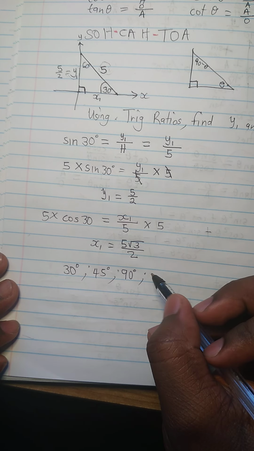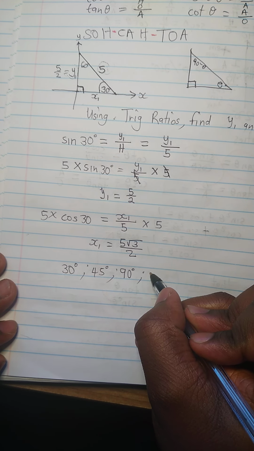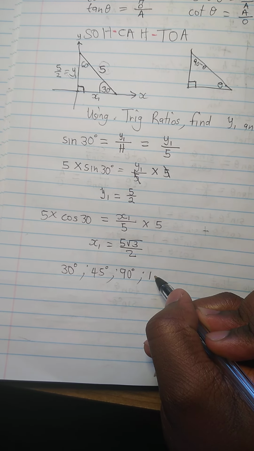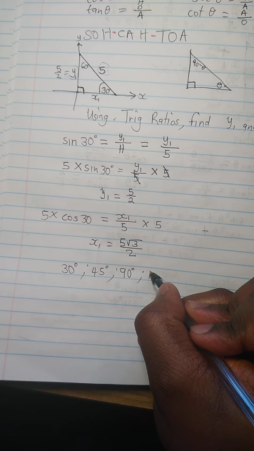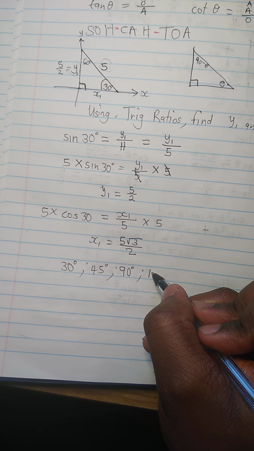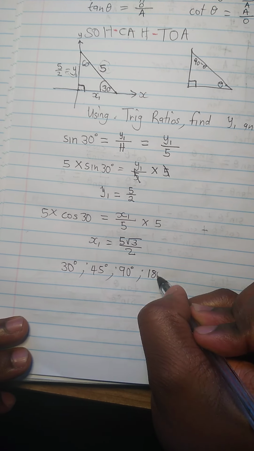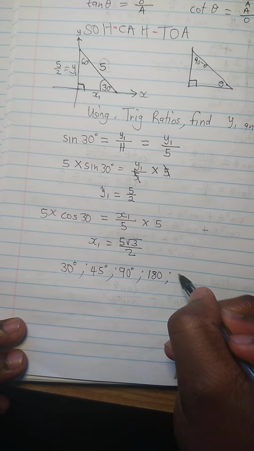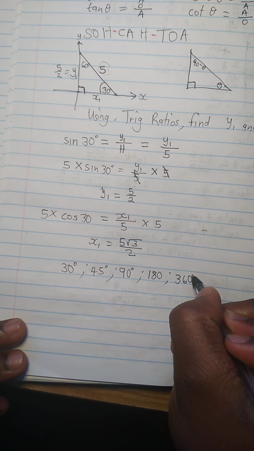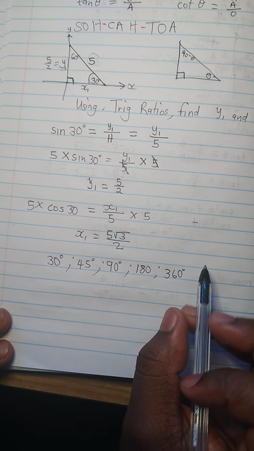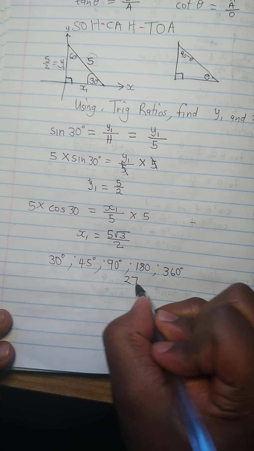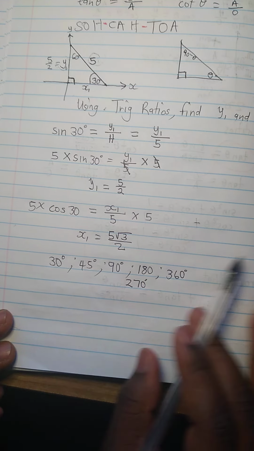After this, we have 180 degrees special angle and 360 degrees. Oh, I forgot 270 somewhere there, 270 degrees.